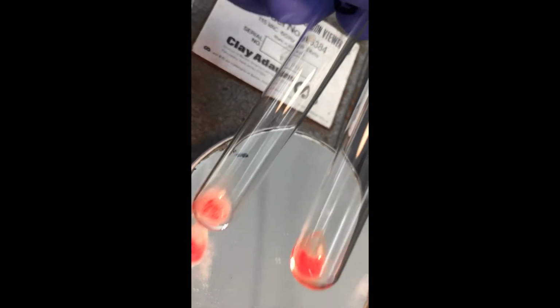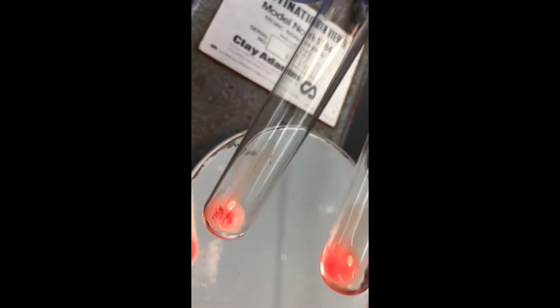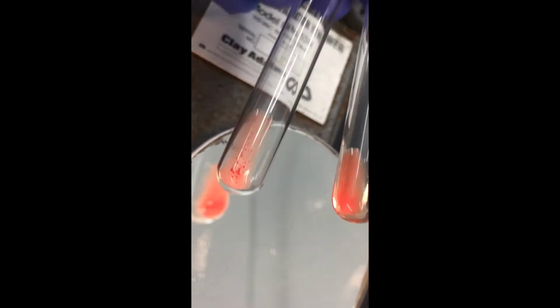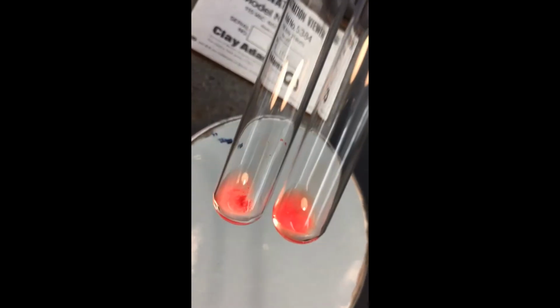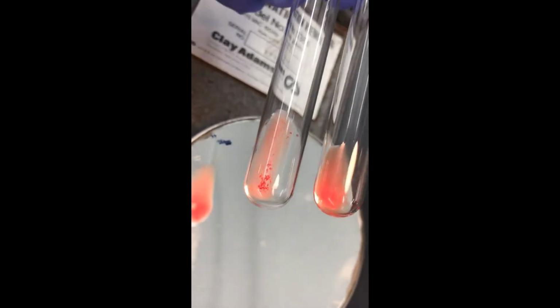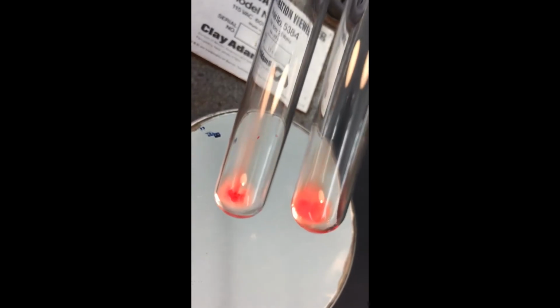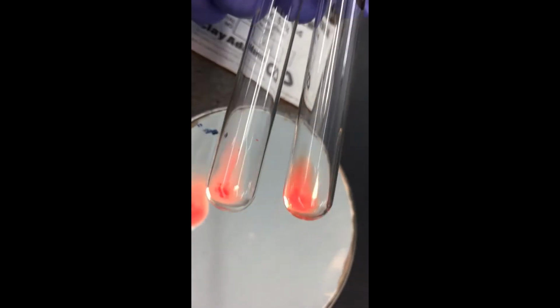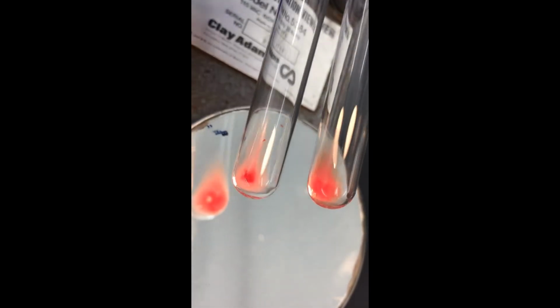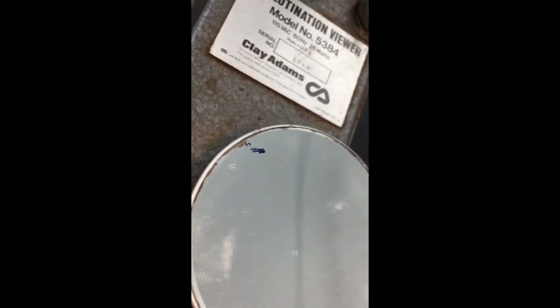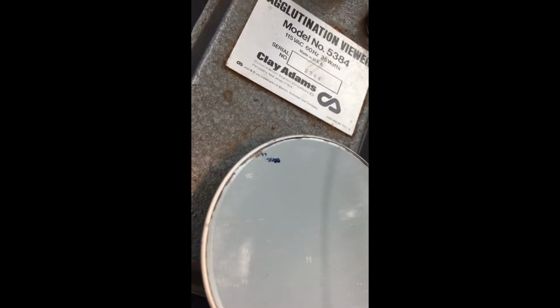On the bottom is the patient, and on the top is the patient control. Okay? So write down your results. This is sample 2. The bottom tube is the patient with the anti-D, and the top tube is the patient with the RH control. Okay. That worked.